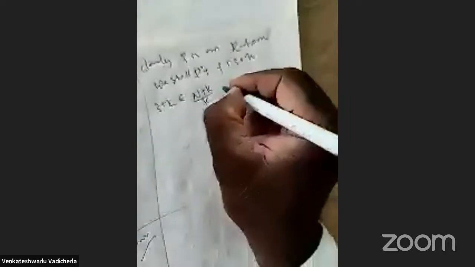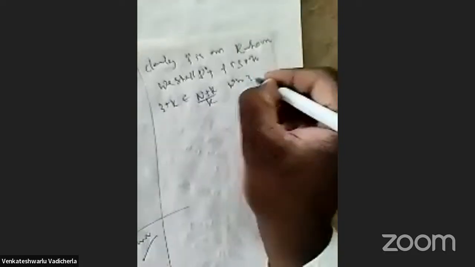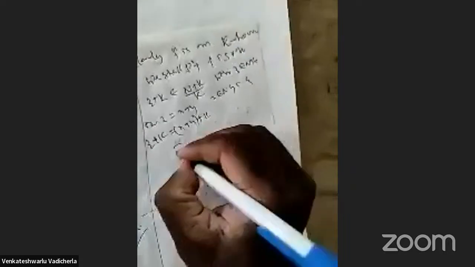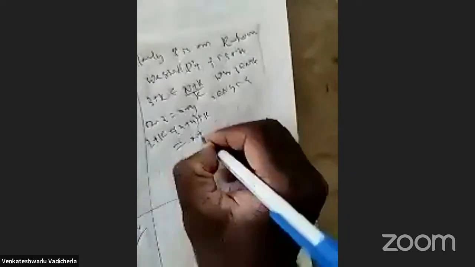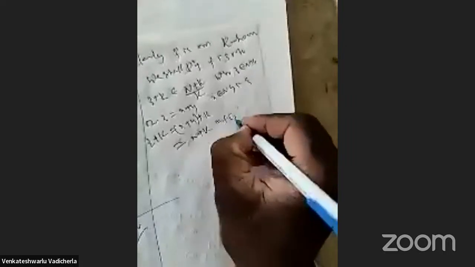So z plus K belongs to (N plus K) by K, where z belongs to N plus K. Then z is equal to x plus y, where x belongs to N and y belongs to K. So z plus K is x plus y plus K. Since y belongs to K, y plus K is equal to K, so x plus y plus K equals x plus K, which is equal to f of x.